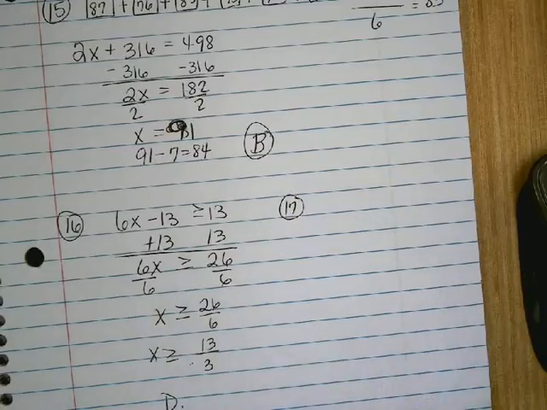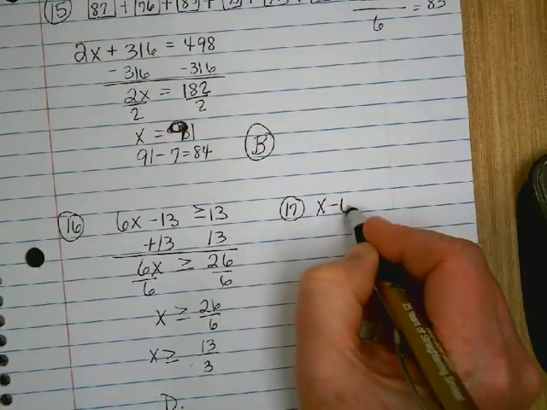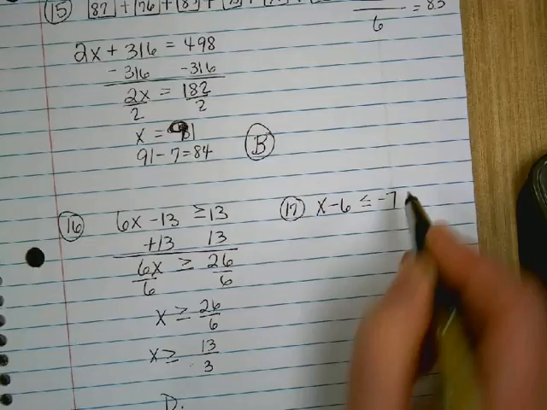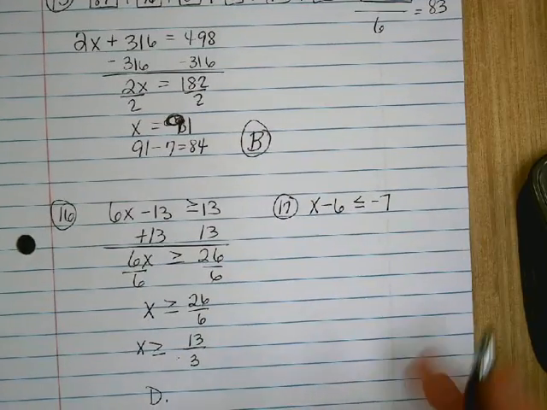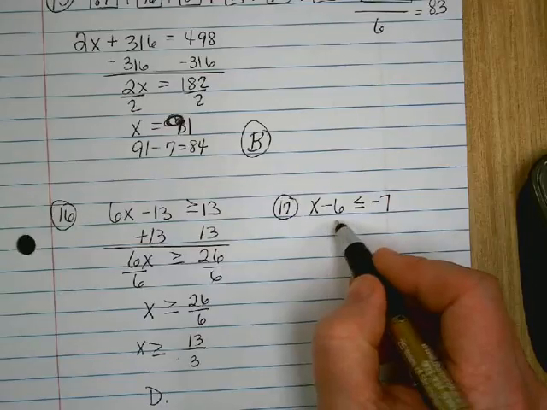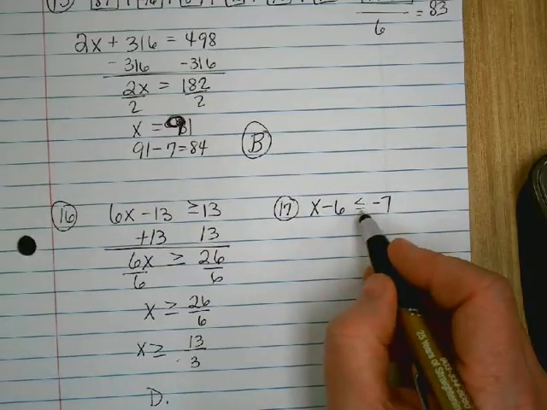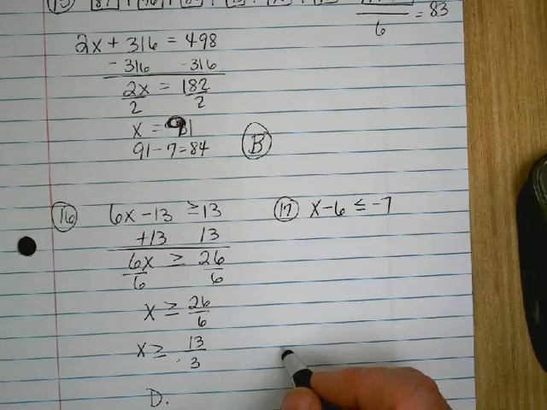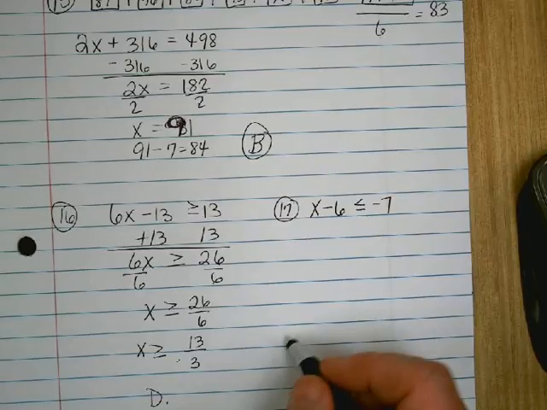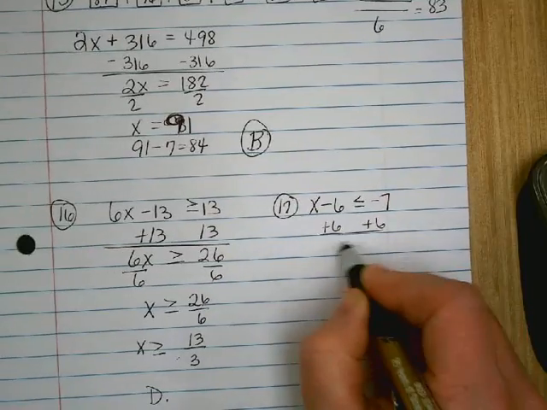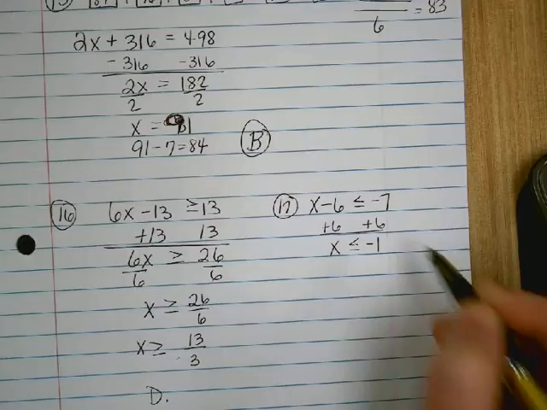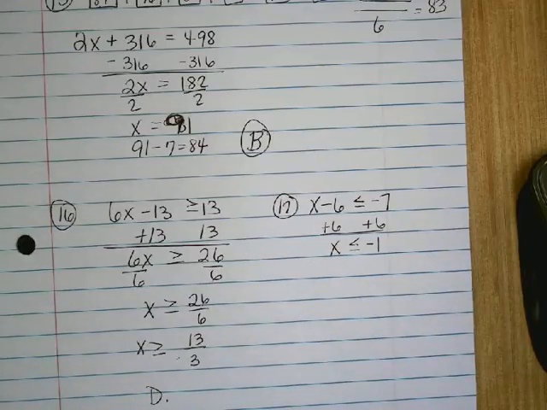Number 17 says x minus 6 is less than or equal to negative 7. What do we need to do to solve this one? Well, pretend like that's an equal sign and you're trying to get x all by itself. What would you do to isolate the x? Add the 6. So x is less than or equal to negative 1. Now this one asks us to graph.